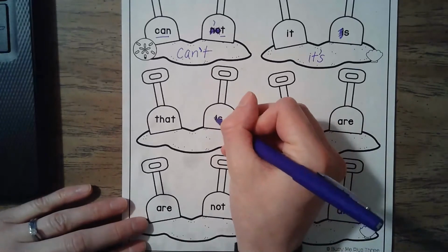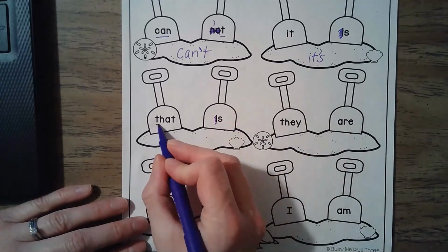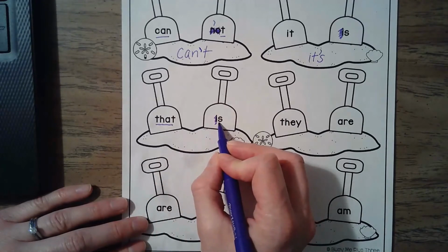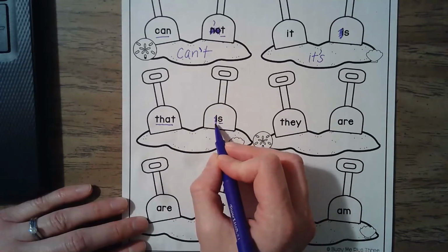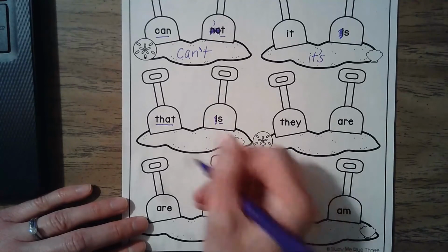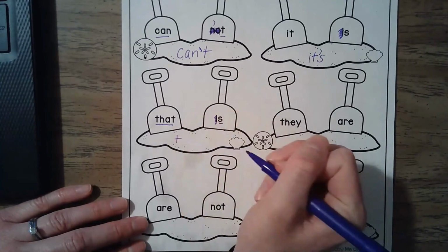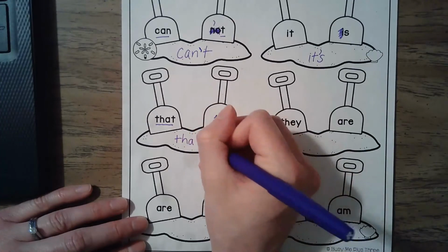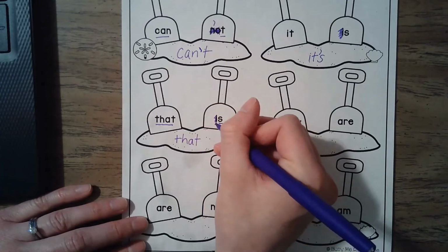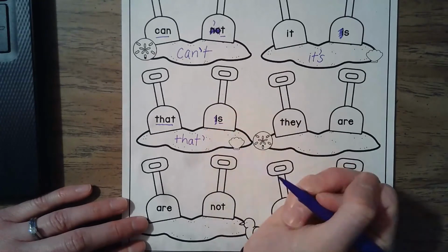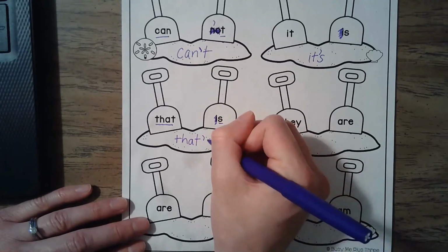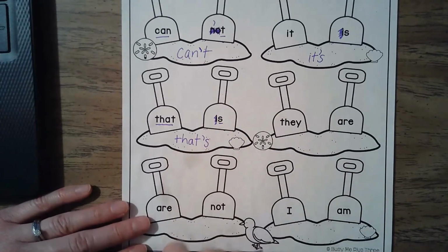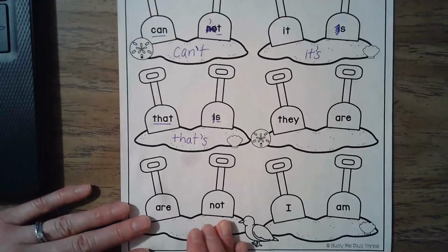We're going to get rid of the I. So that means I'm going to write T-H-A-T, that, and I'm going to keep my S, and then where this I was, I'm going to put in my apostrophe. T-H-A-T, next would come the I, which I got rid of, so I'm going to put an apostrophe there to show that there's letters missing. S, that's a good idea.